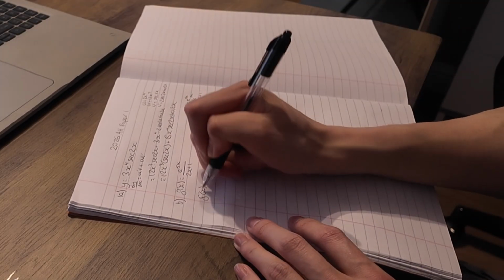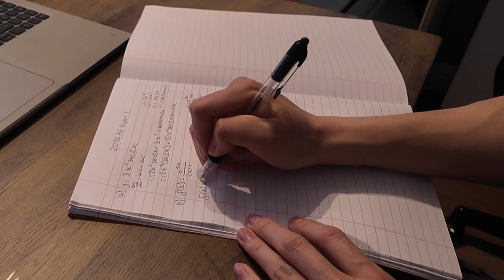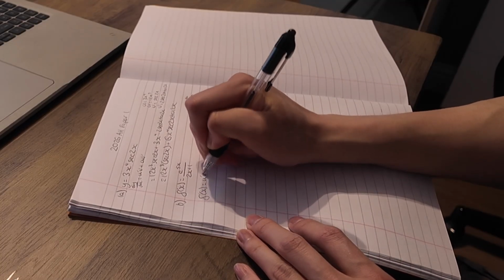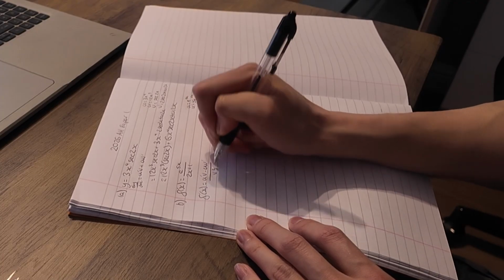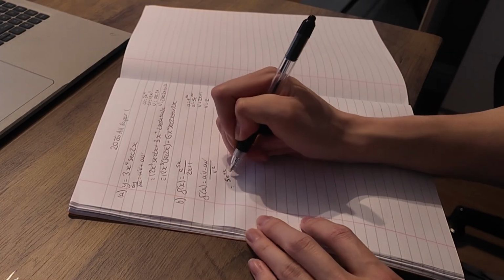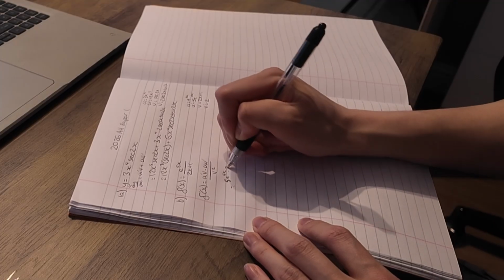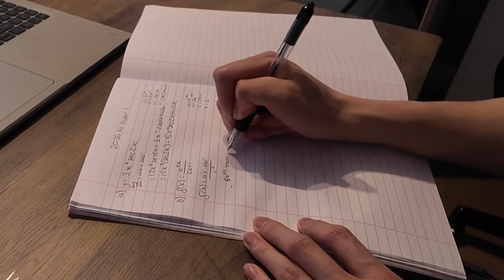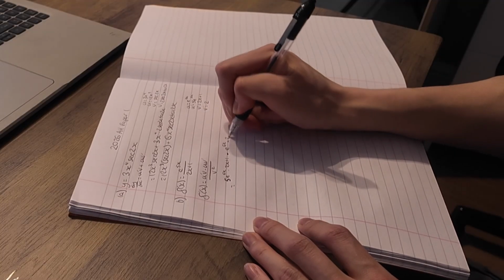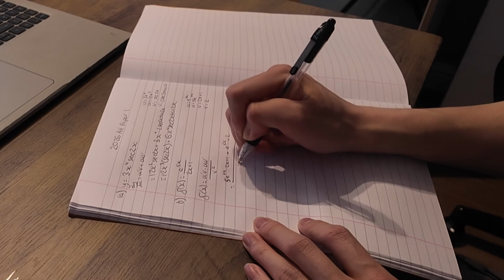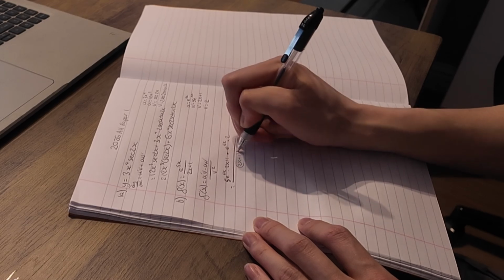Using the quotient rule, you've got u dashed v minus u v dashed over v squared: 5e to the 5x times 2x plus 1, minus e to the 5x times 2, over 2x plus 1 squared.